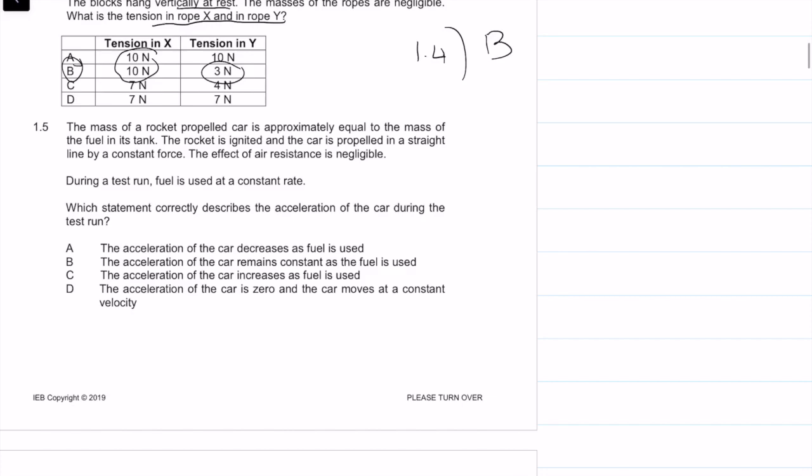Moving on, the mass of a rocket propelled car is approximately equal to the mass of the fuel in its tank. So we have a car with a rocket, and the mass of the car is equal to the mass of the fuel, so together we have 2m. We have the mass of the car and the mass of the fuel, and that equals 2m because they're equal.